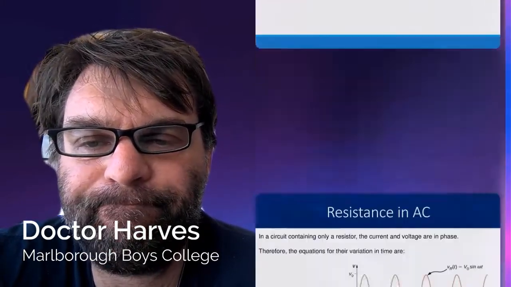So welcome back, Level 3 physicists, continuing on with electromagnetism, electricity, external. Today looking at capacitors in alternating current.